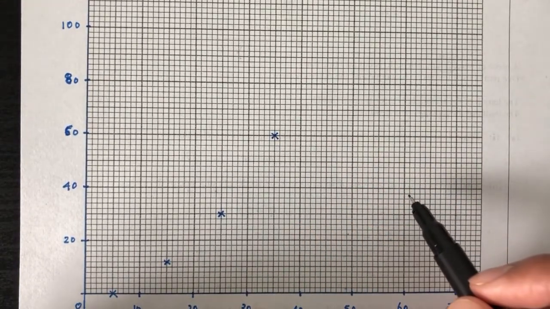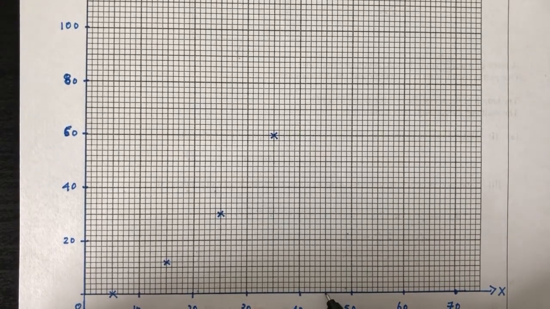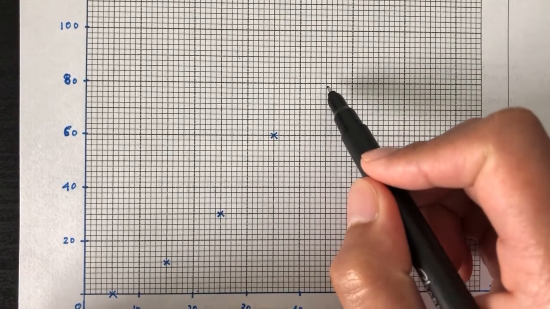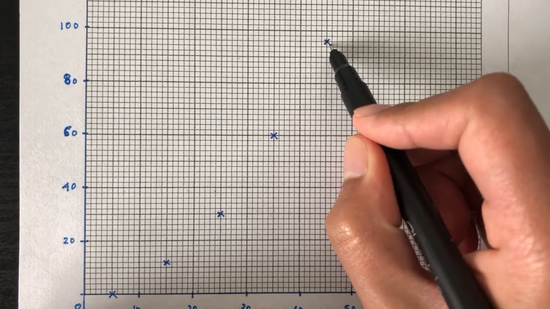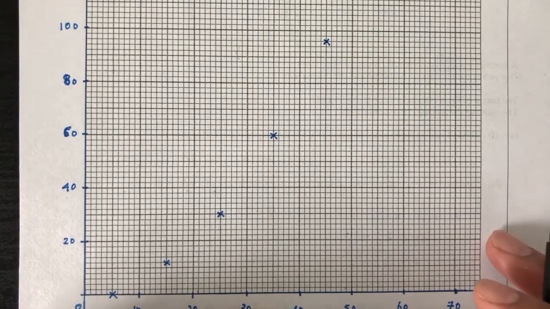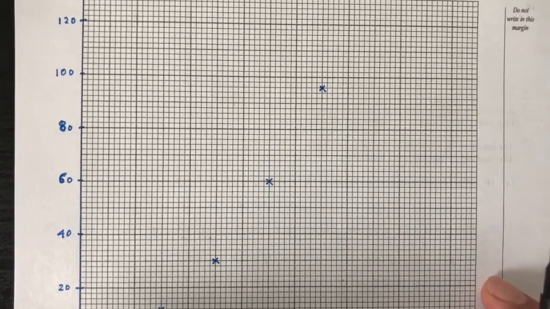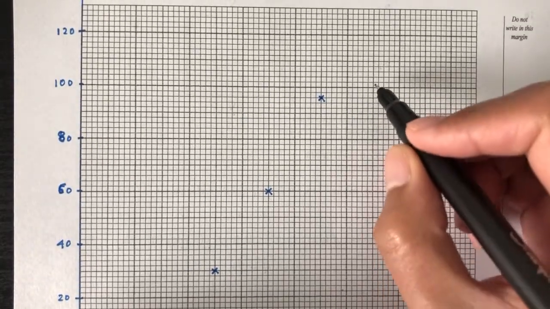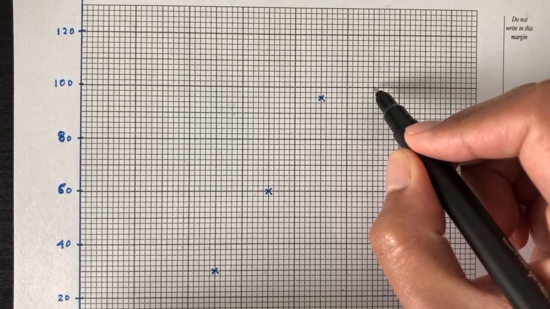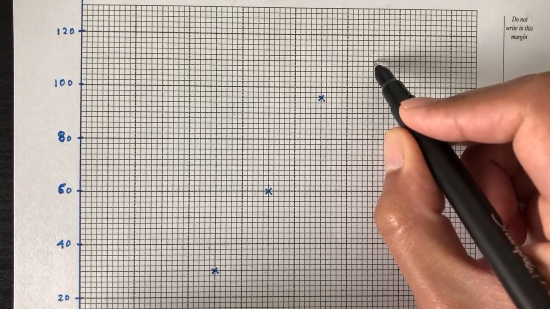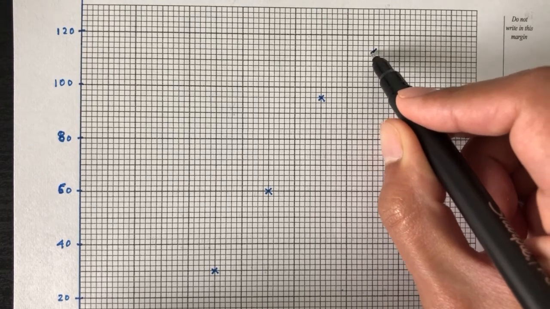Then we have 45, 96. 45 is here. 96 will be 90, 96 will be 3 squares. And we have 55, 111. So 55, 111 will be about, no, it's 114. So 110 and 114 is here.